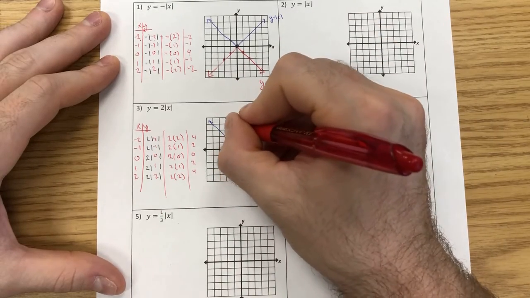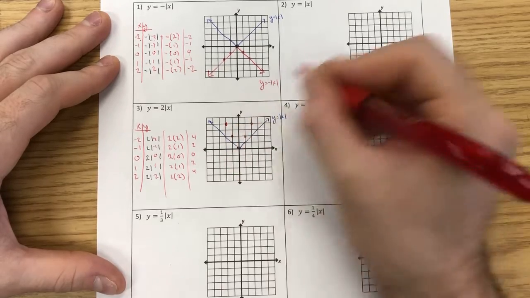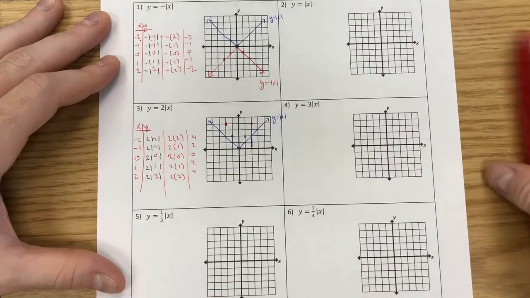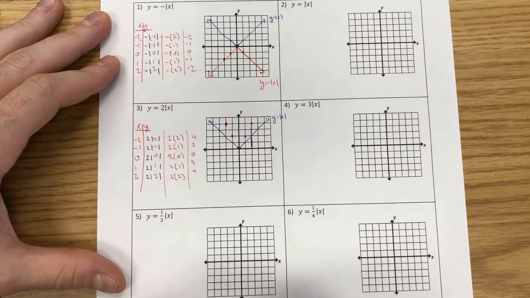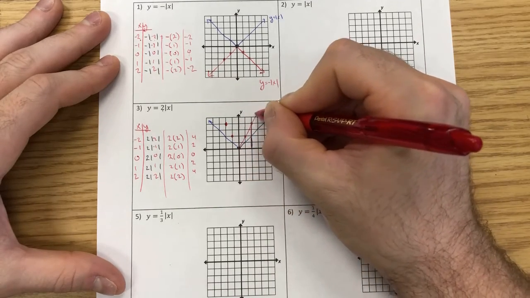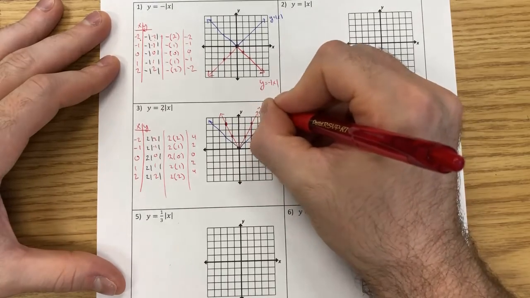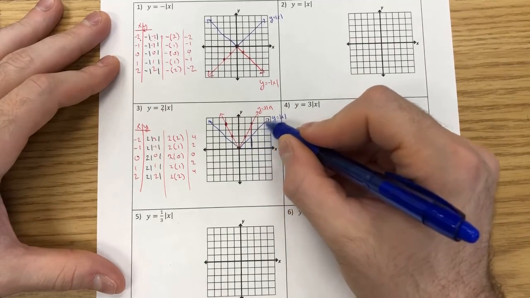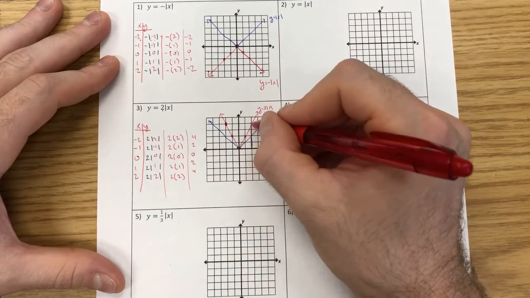So what I notice is that each one of my points has doubled the y value. What was a 2 right here is now a 4 right here. We literally doubled the height of each point. And so it looks like I'm going up 2 over 1 from each one of these. y equals 2 absolute value of x. And so what was a perfect diagonal of going up 1 over 1 every single time is now a slightly stretched diagonal of going up 2 over 1 each time.